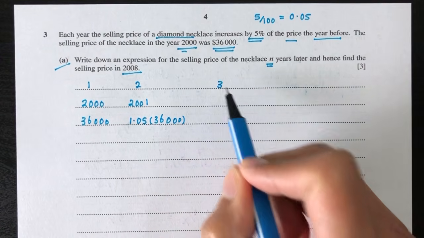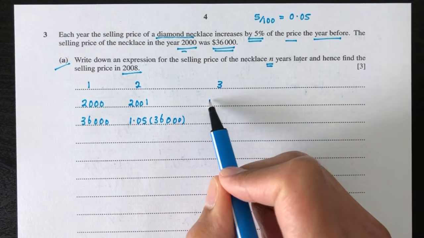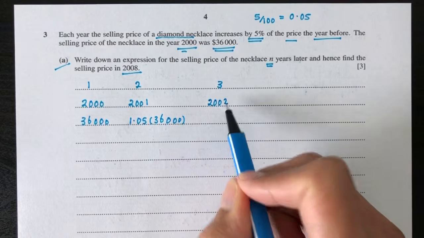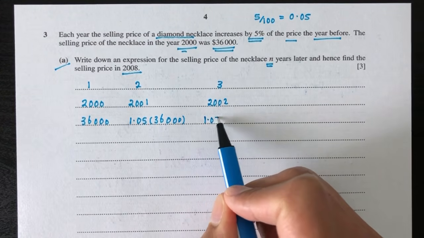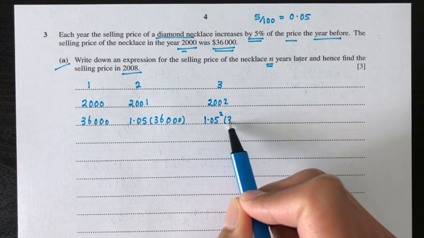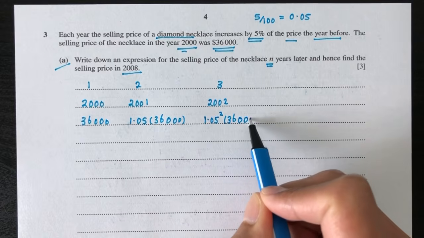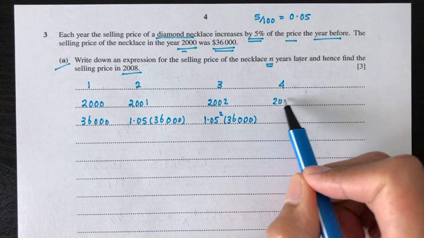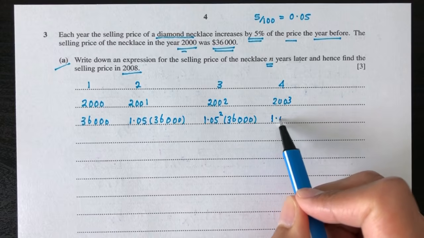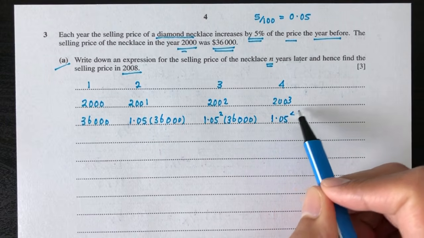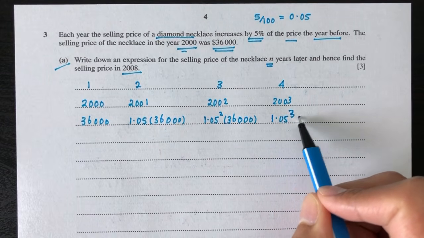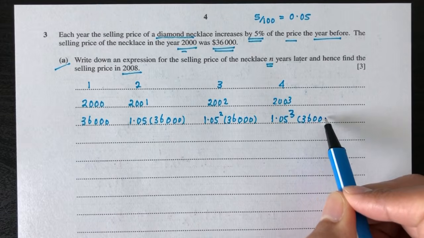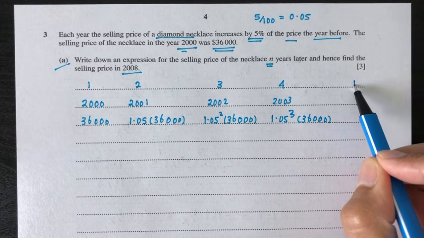Now for the third term, the year will be 2002 and the price will be 1.05 squared times 36,000. So one more term. The fourth term will be 2003 and that will be 1.05 cubed times 36,000.